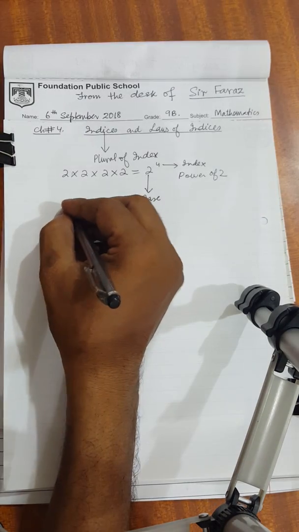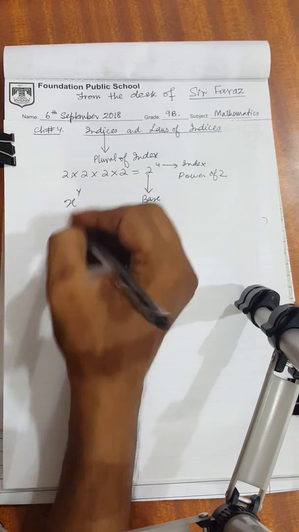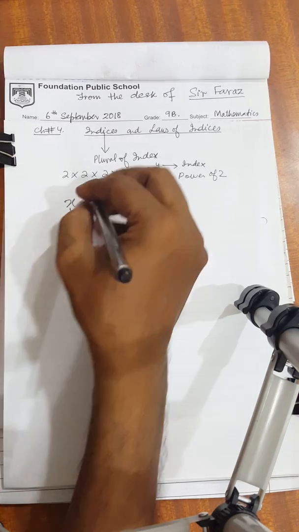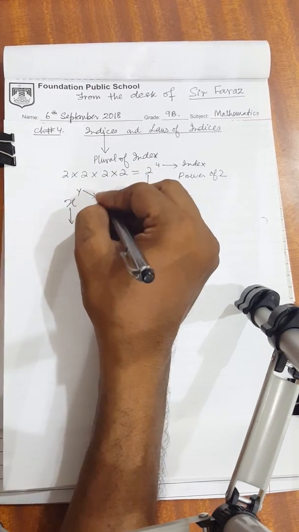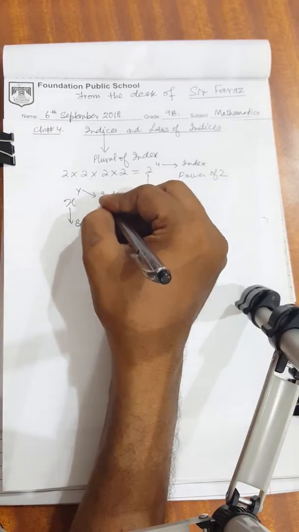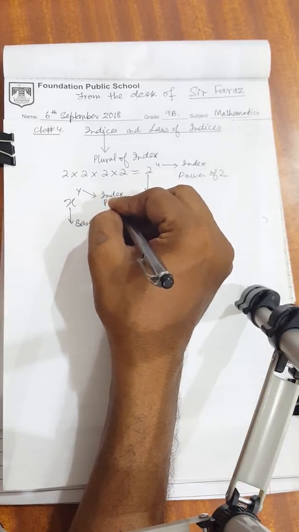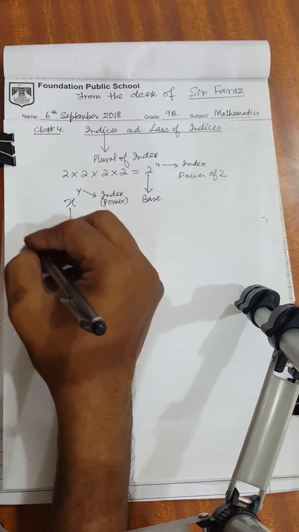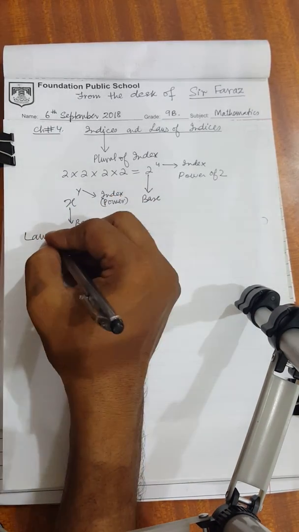Consider another example, x to the power y. Here x is the base number and y is the index, or we call it the power of x. Okay?